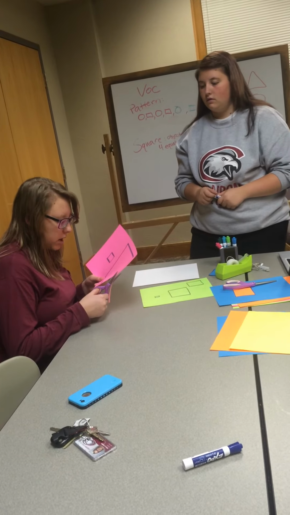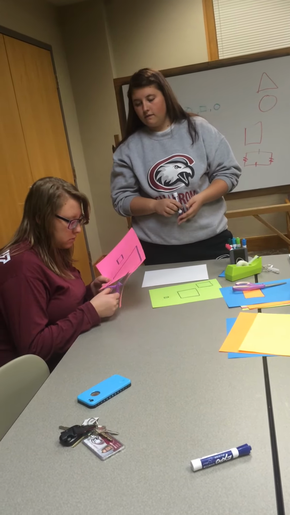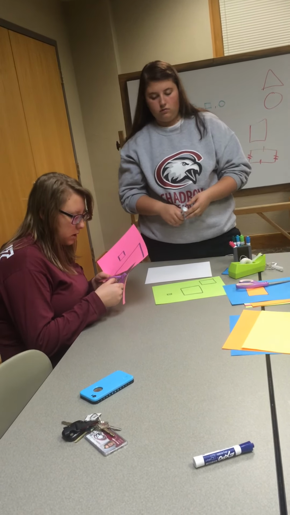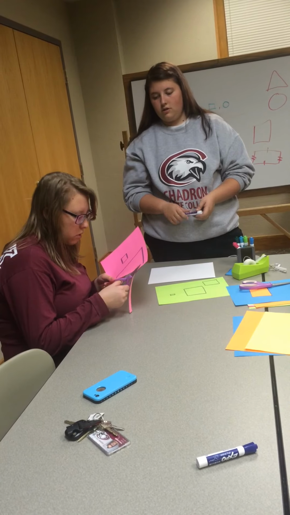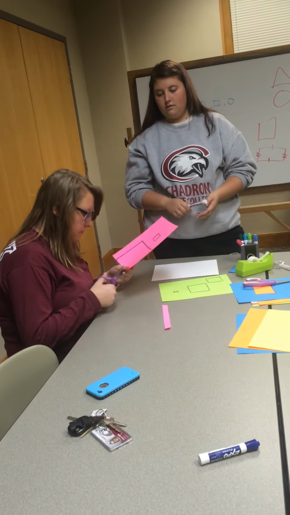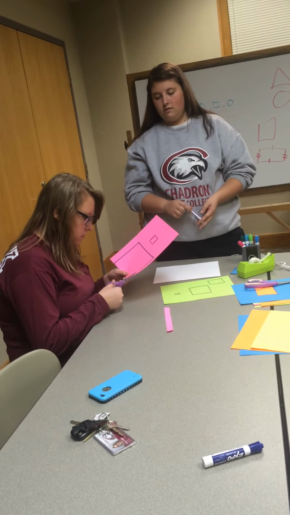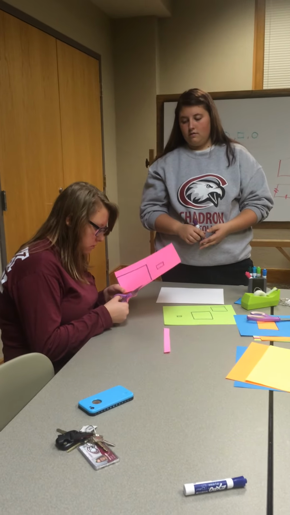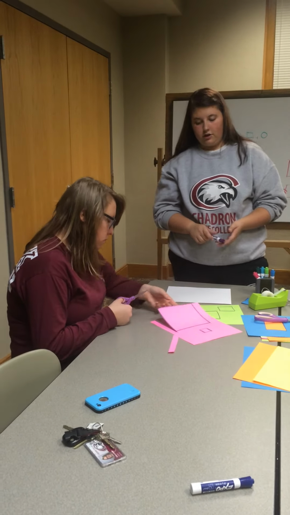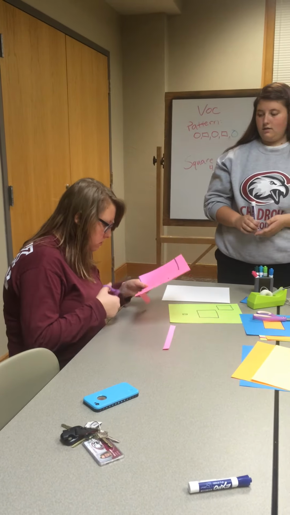My lines aren't straight. Your cutting lines or your, do you, those scissors too hard to cut with? No. Make sure they're nice, clean, straight lines when you cut, because that's how you're getting graded.